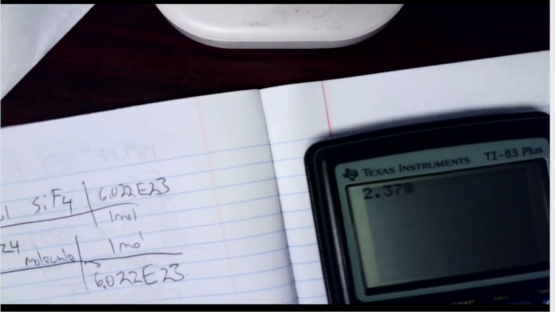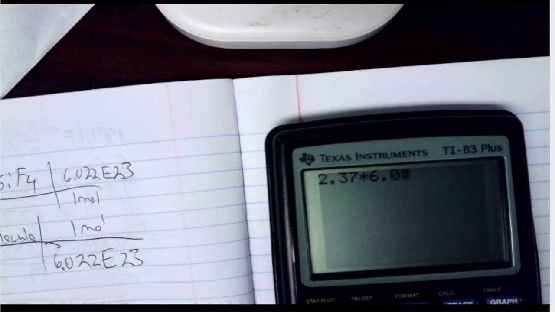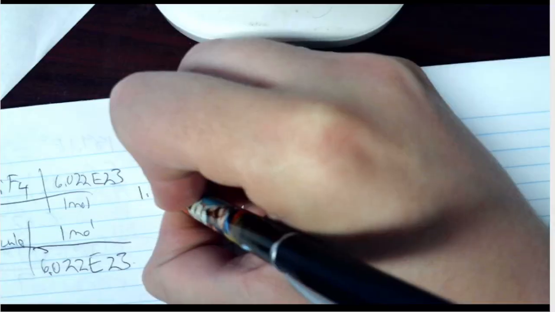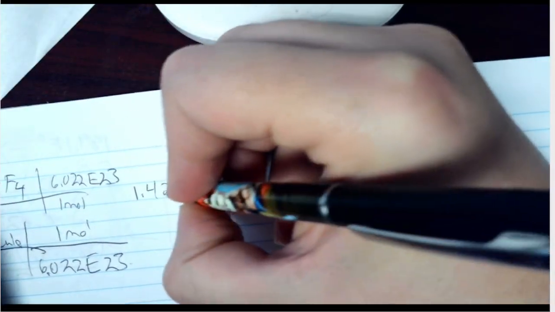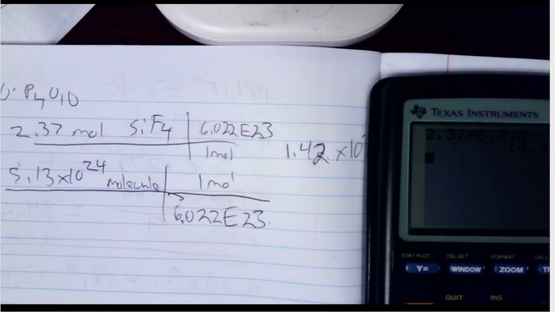When I go moles to molecules, there should be a lot of molecules. I'm not even multiplying this, but my molecules is 1.4, we're going to say 1.4 times 10 to the 24th. And when we go from molecules to moles, we should have a very small amount of moles, relatively speaking.